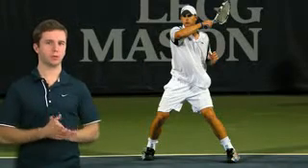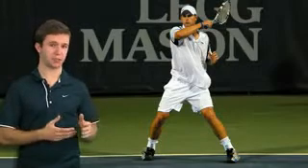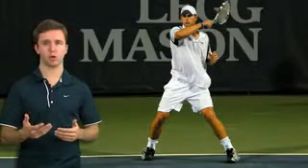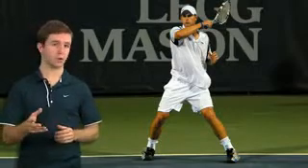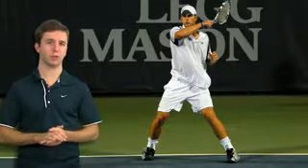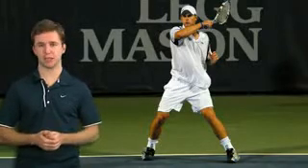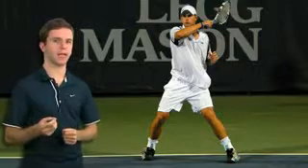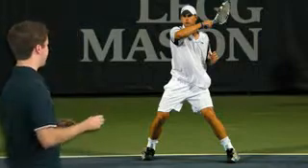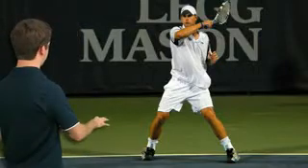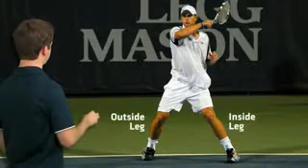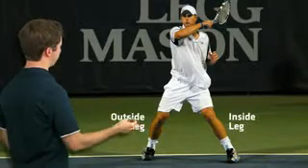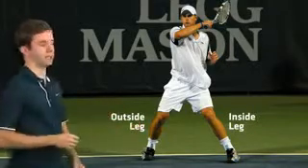But before we talk about how you find these stances, we need to first understand the terminology involved. So we're going to focus on the feet. And we're going to use Andy Roddick as our guinea pig. Now, Andy is right-handed. So that means when he hits a forehand, his right leg is going to be considered his outside leg, and his left leg is going to be considered his inside leg.